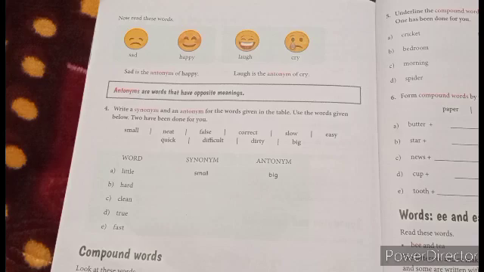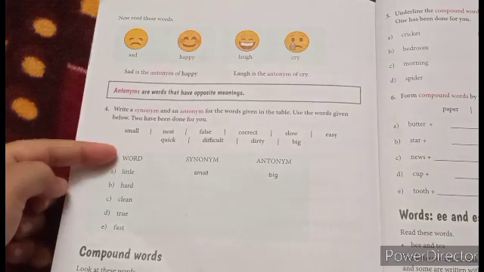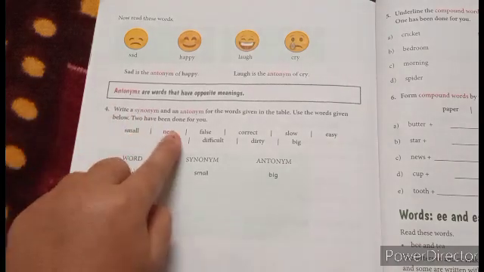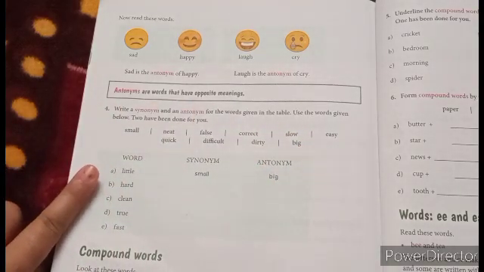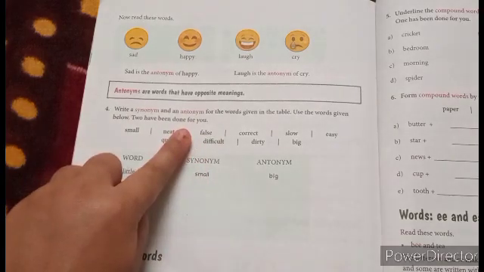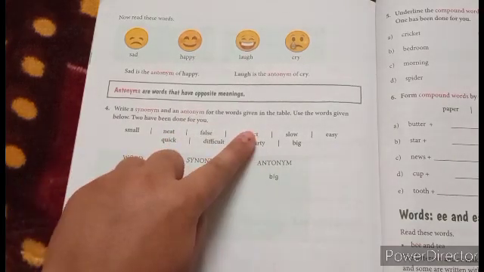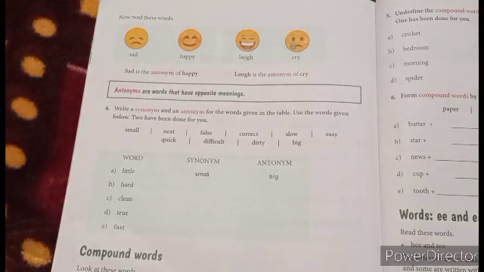Now, write a synonym and an antonym from the words given in the table. Use the words given below. And two have been done for us. See, there is a table below and there is a help box with hints. What we have to do is search for one synonym from the above hints and one antonym from the above hints for each word. Come on, let's try to do it.